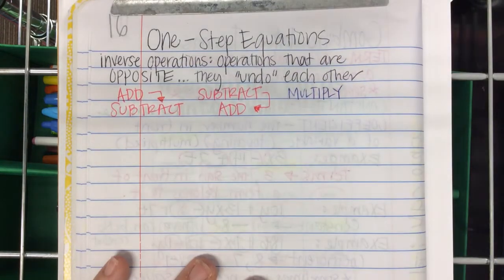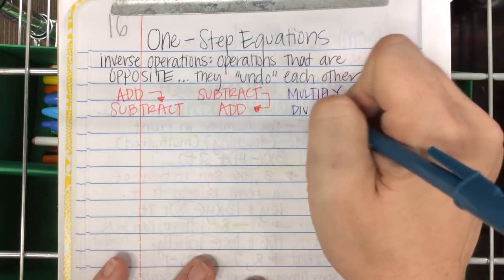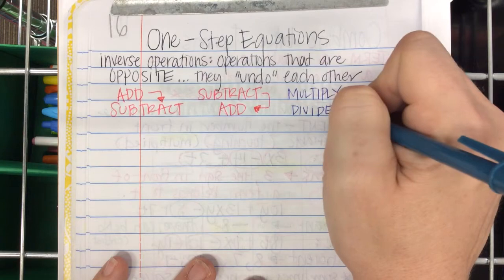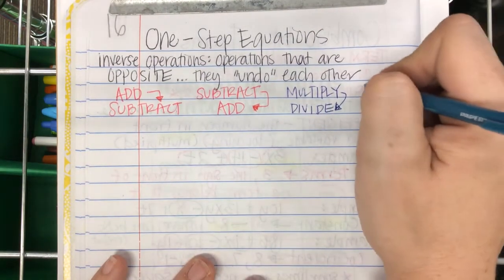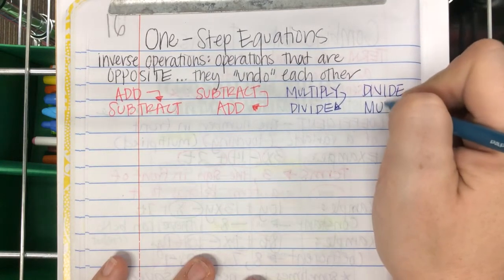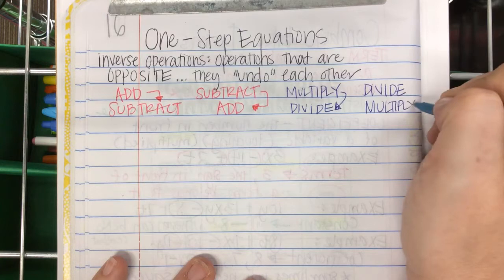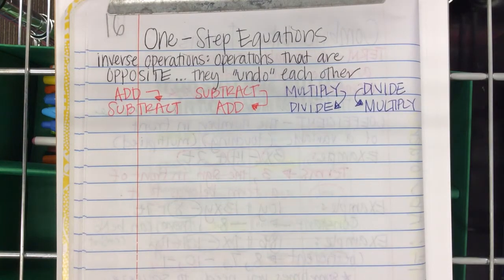If it's a multiply problem, you're going to divide. And if it's a divide problem, you're going to multiply. That's pretty basic stuff, right?